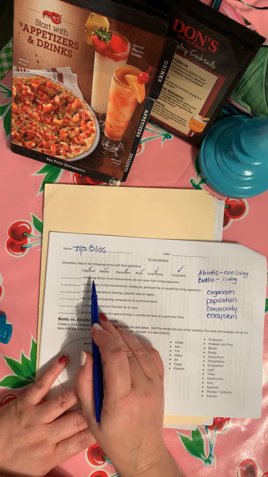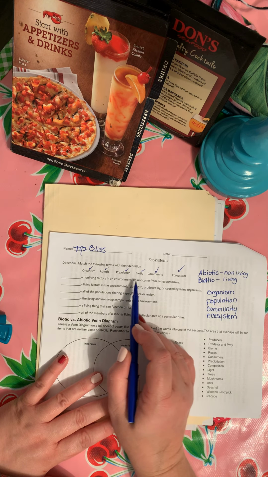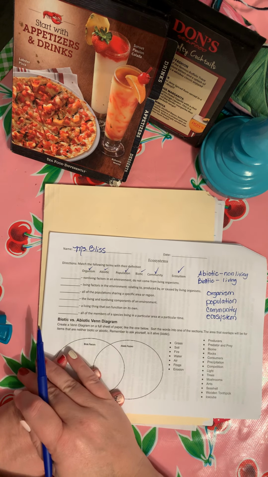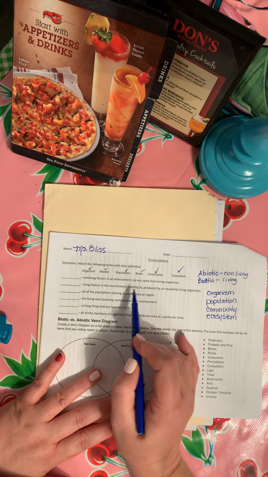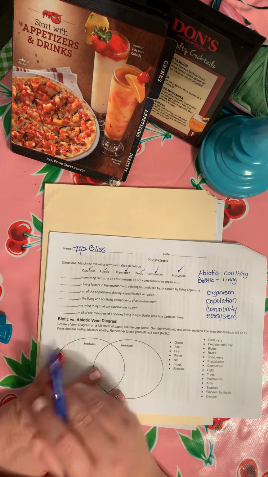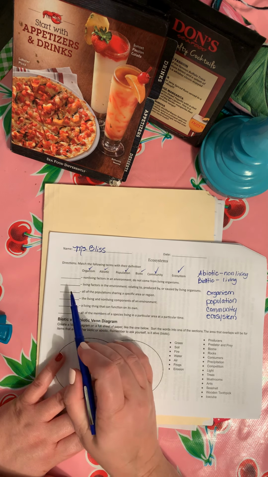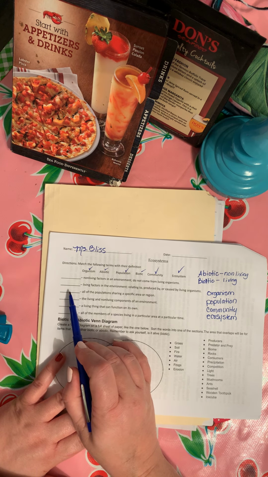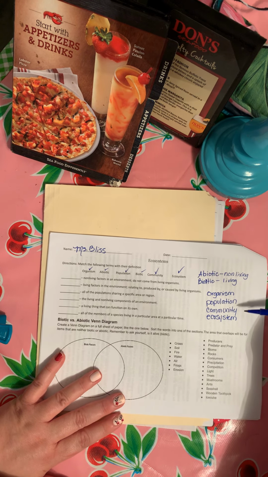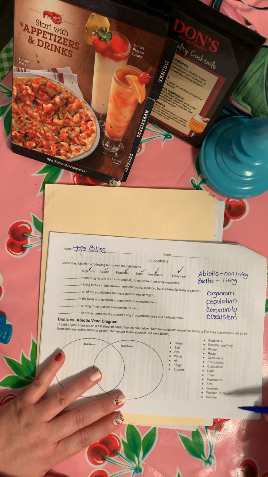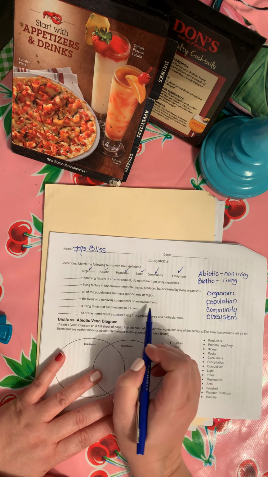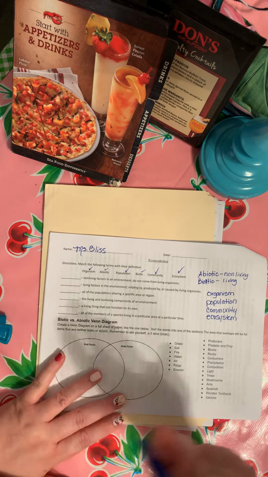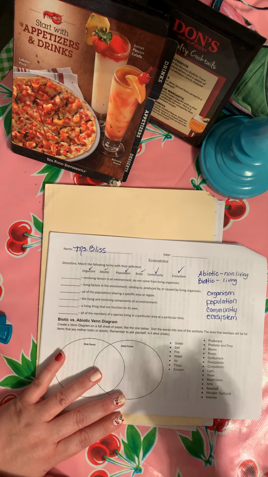So the first one is non-living factors in an environment do not come from living organisms. We already wrote what that is. The next one is living factors in the environment related to, produced by, or caused by living organisms. The next one is all of the population sharing a specific region. So if you're going down, it's going to be the next one down from population, right? The living and non-living components of an environment. So that would be everything in an environment.